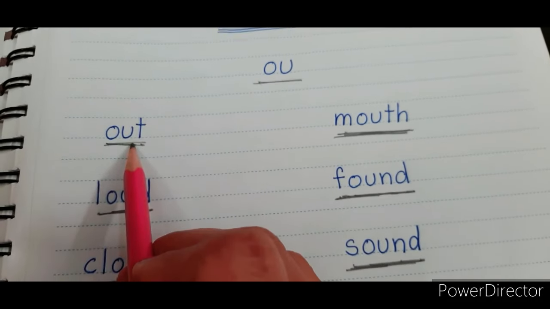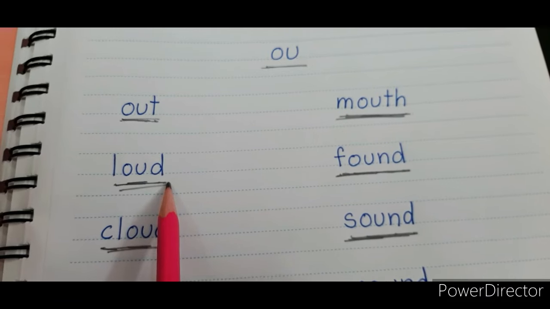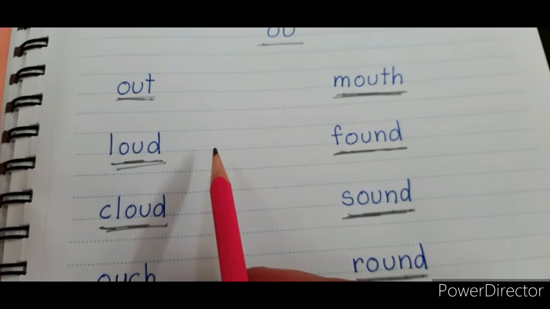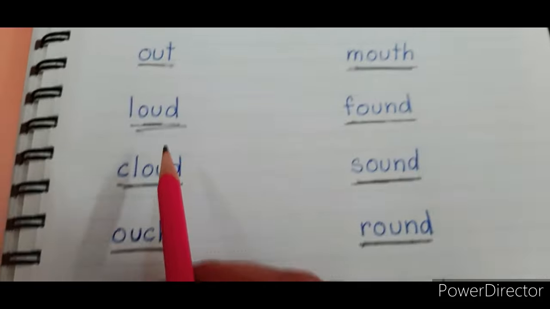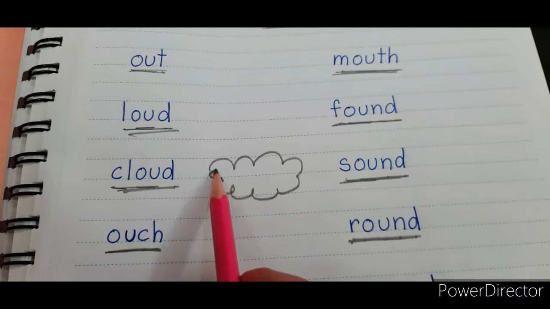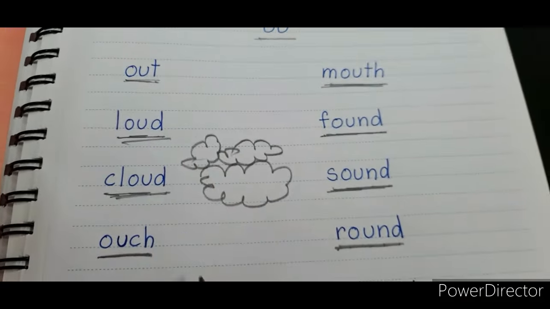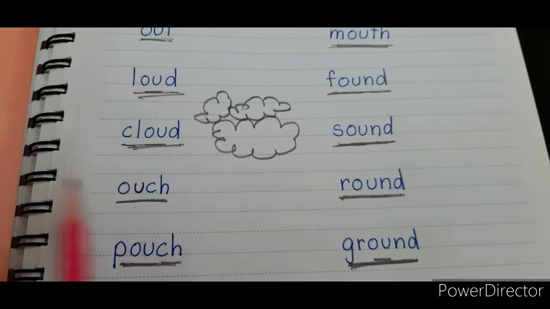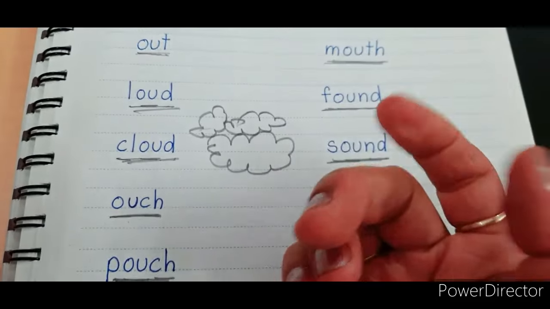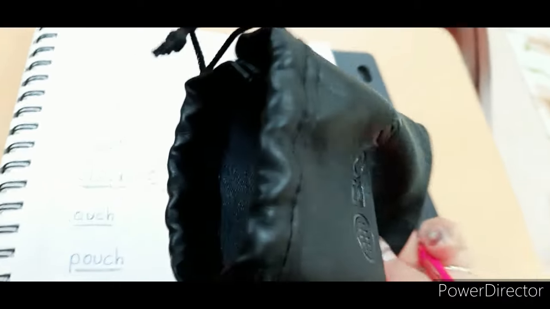Out, out means bahar, outside. Loud, loud means zor se, to speak loud. Cloud, cloud, this is a cloud, and these are clouds, badal, clouds. Ouch, when you get hurt, you say ouch, ouch. Pouch, like this is a pouch. You keep something in it, pouch.